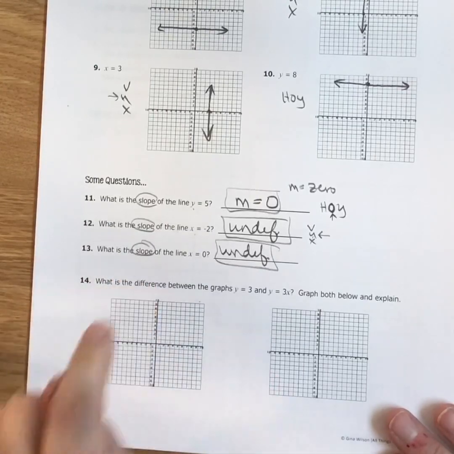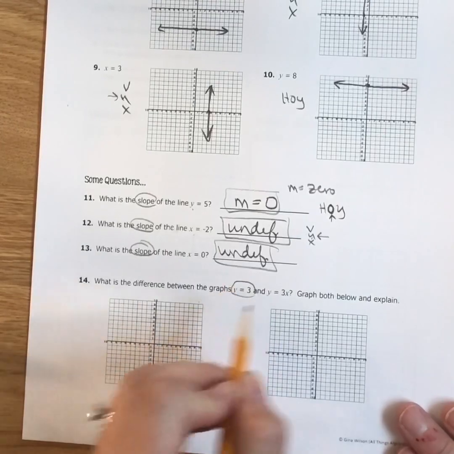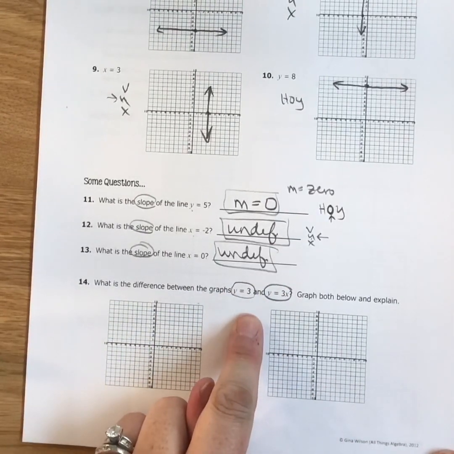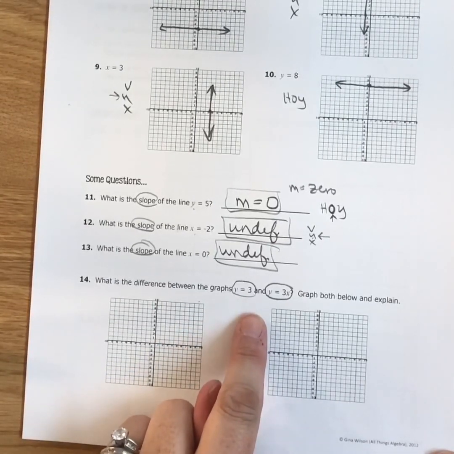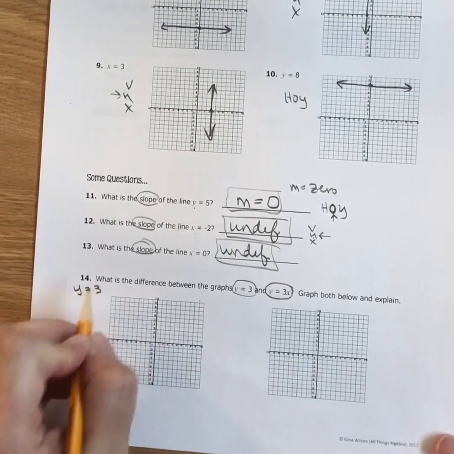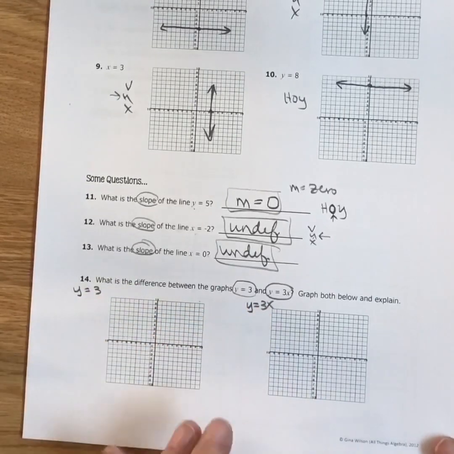That's a shorthand. Okay, now what's the difference between y equals 3 and y equals 3x? I'm going to leave this to you guys, and I want to talk about this at the beginning of next class. I want to see if you can figure out the difference. And then I want you to graph each. So this one I want you to graph y equals 3, and this one I want you to graph y equals 3x. Okay, so let's talk about that.